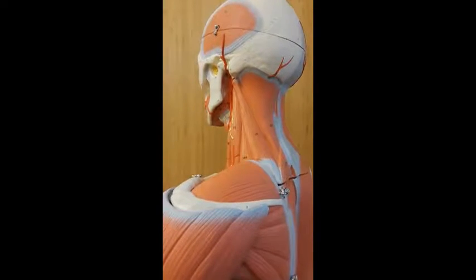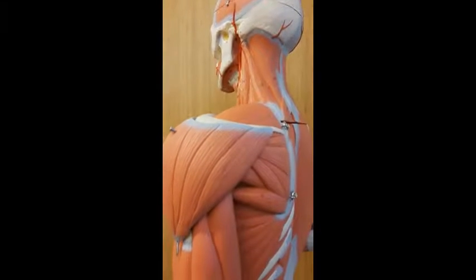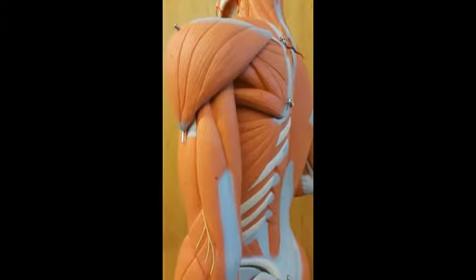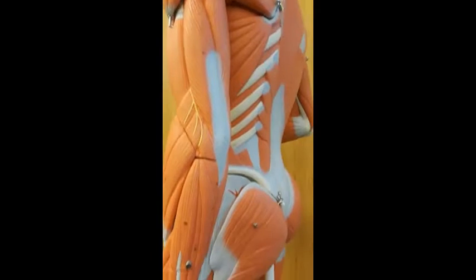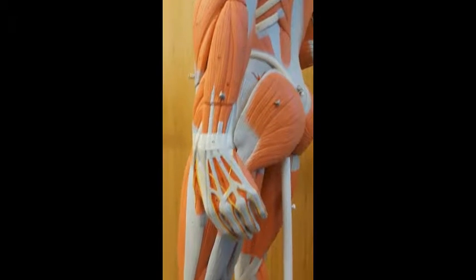In this video, we'll be going over the anatomy of the leg, thigh, foot, hand, arm, forearm, shoulders, and back muscles. We'll also give you some tips on how to associate the names with meaning and location.